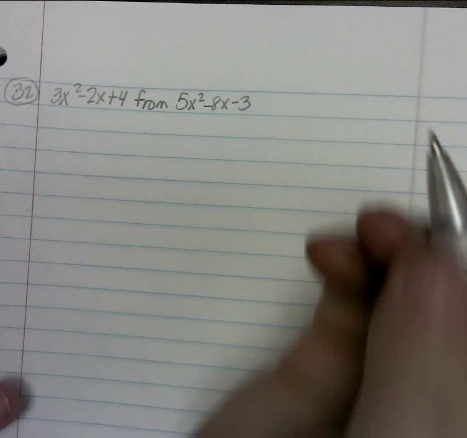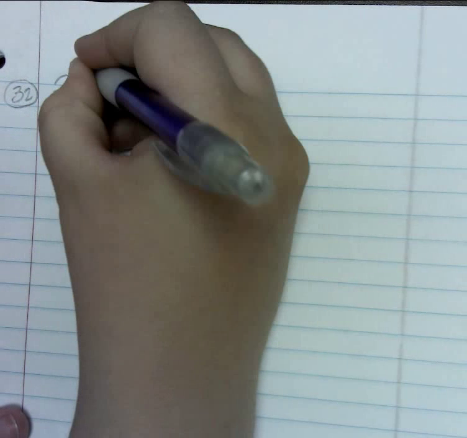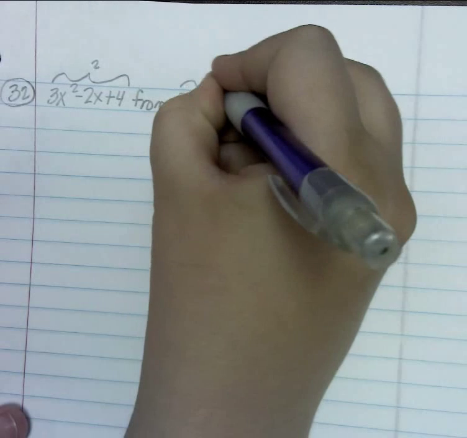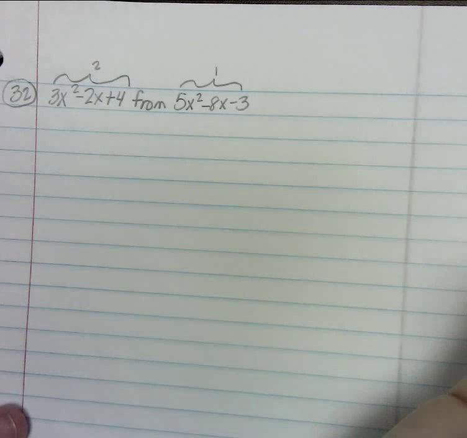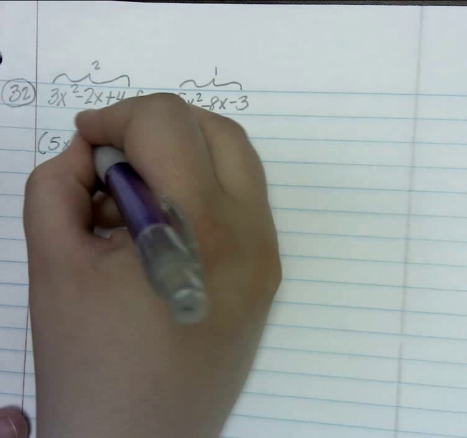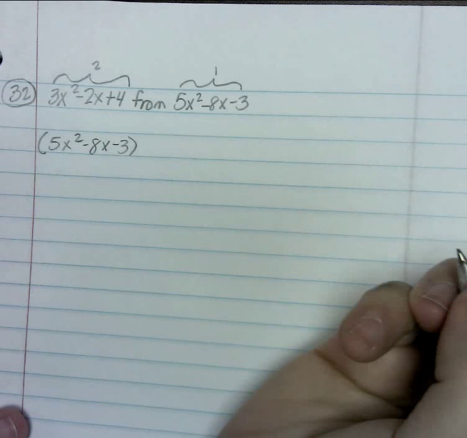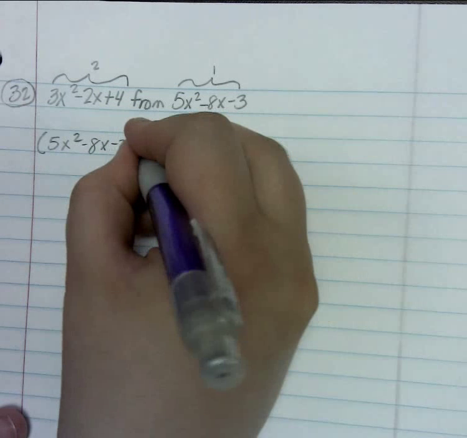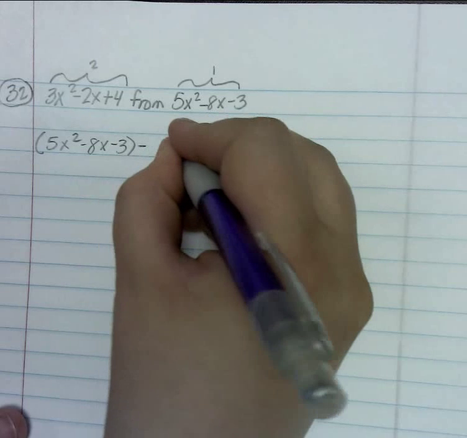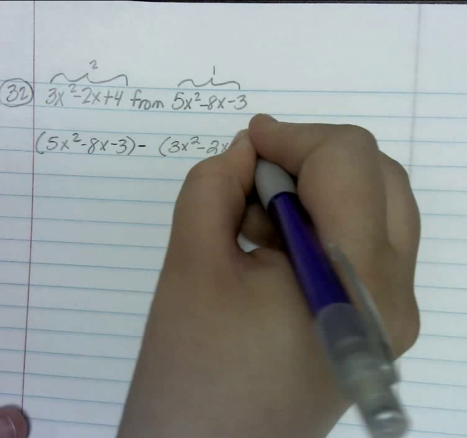Okay, so remember this is written second and this is written first. So I have 5x squared minus 8x minus 3 minus 3x squared minus 2x plus 4.